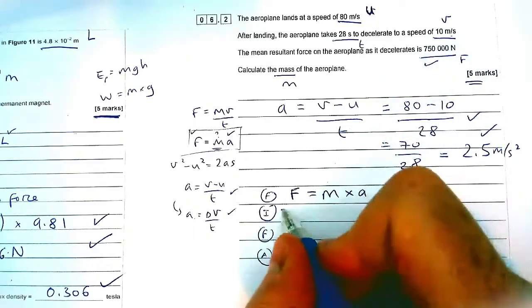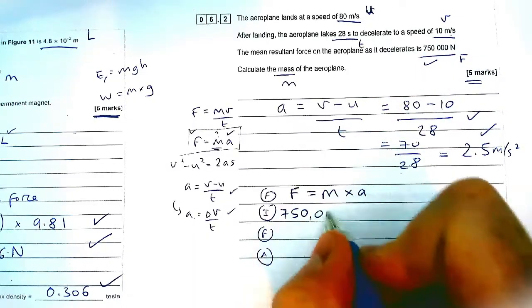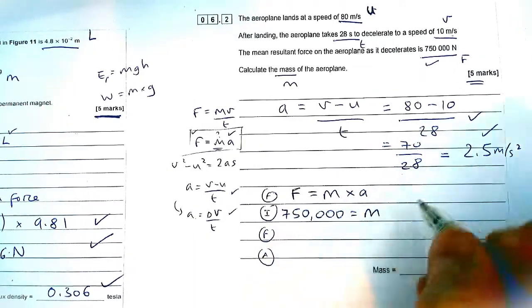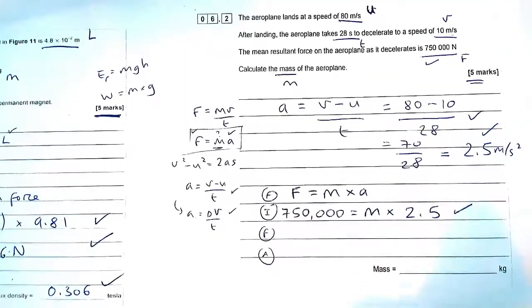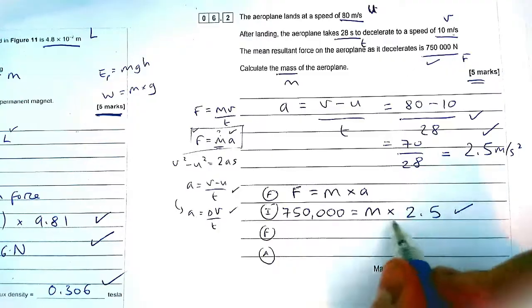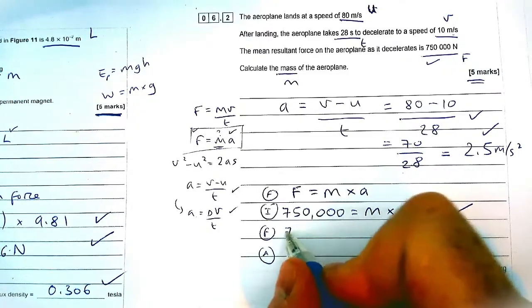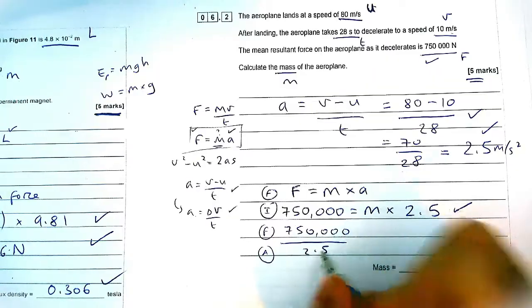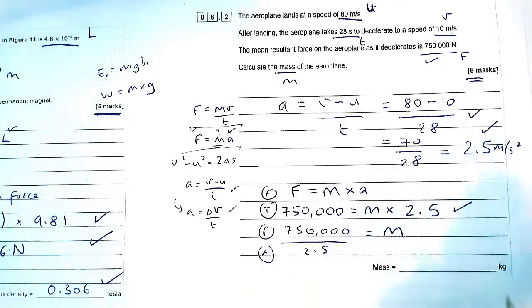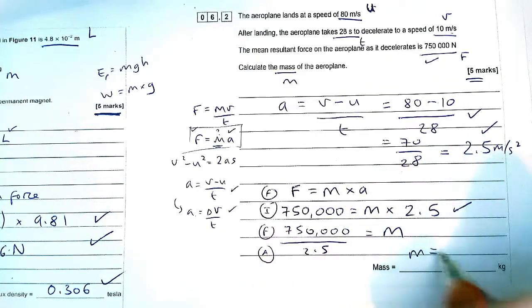750,000. Mass I don't know, so I can leave it as an x or an m. Acceleration I do know, and that gets you marked here, even if you mess up from there. But to get rid of a times by 2.5, we are going to need to divide by 2.5. So on this side of the equation, divide by 2.5 equals m, and you stick that in your calculator. Therefore, m equals 300,000, which seems very high, but don't forget, we're talking about an airplane, so it kind of makes sense.